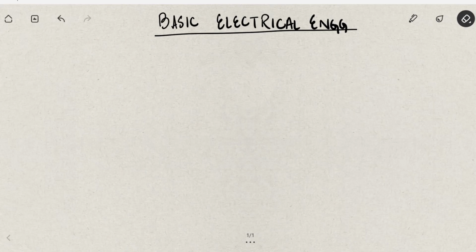So welcome. This is lecture number 1 of our course on basic electrical engineering. In this course, we'll be analyzing both DC circuits as well as AC circuits. We'll be deriving the mathematical models of these circuits. Through those mathematical models, we'll try to understand how a certain circuit behaves, and we'll be looking at both their transient behavior as well as their steady state behavior. So we'll be doing both the DC circuit analysis as well as the AC circuit analysis.